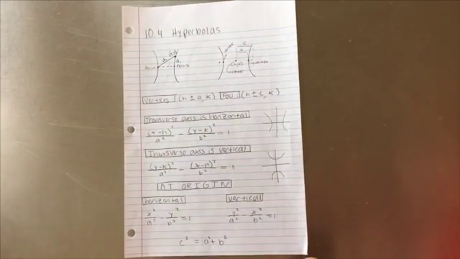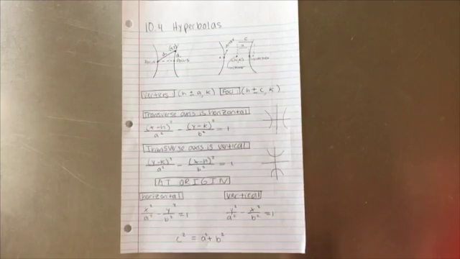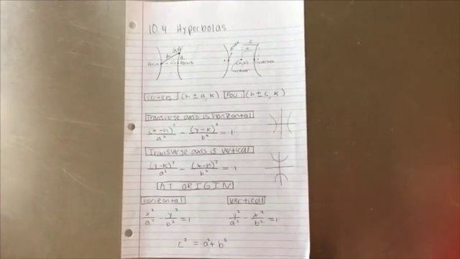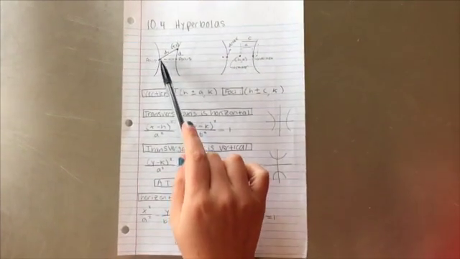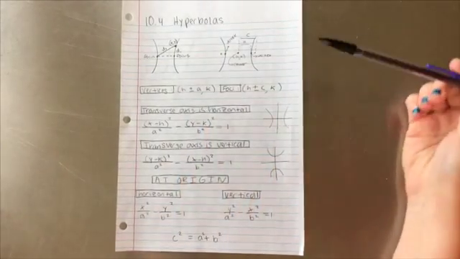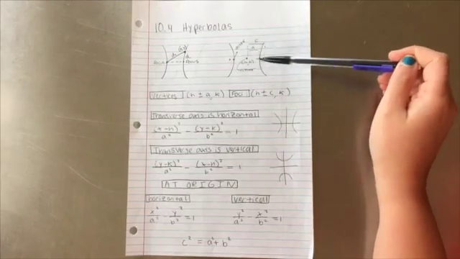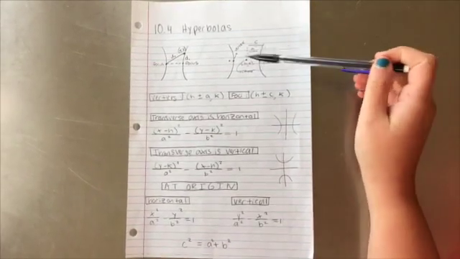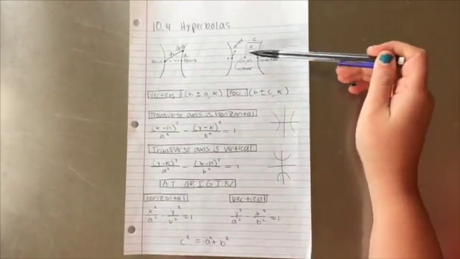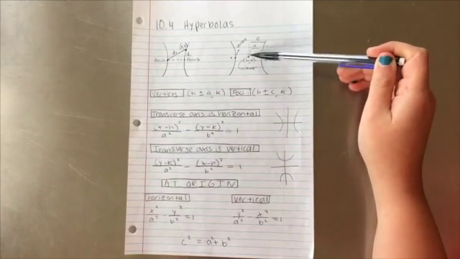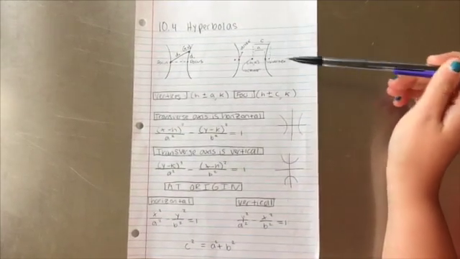Okay, so for our project we did 10.4 hyperbolas, and to explain it further we have some drawings. So right here you can see where the focus is, and over here this is a better drawing where you can see the vertex at each point and then the foci on the outside. And here's the center in the middle. And the distance between the center to the vertex is A, and from the center to the foci is C.